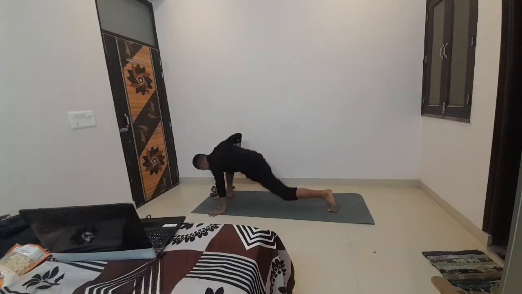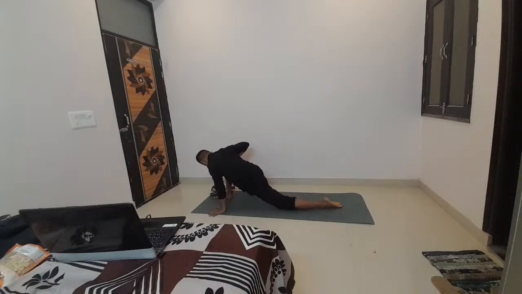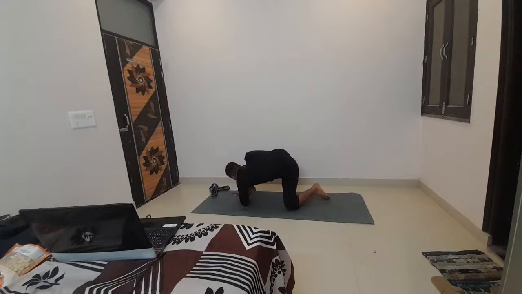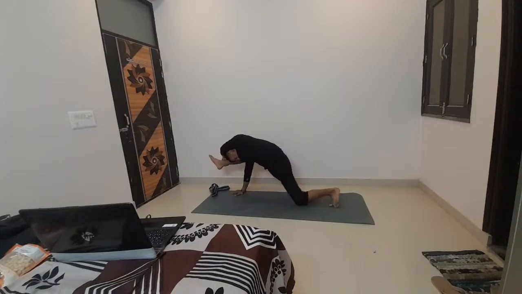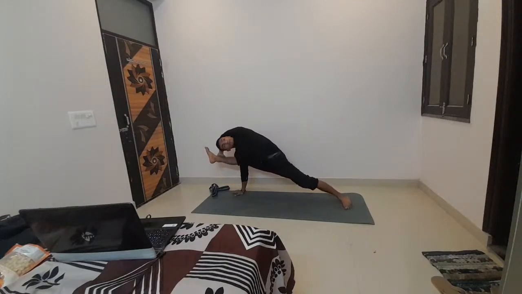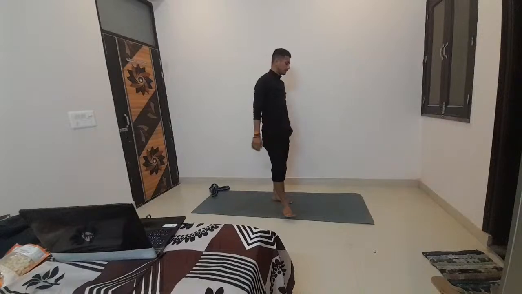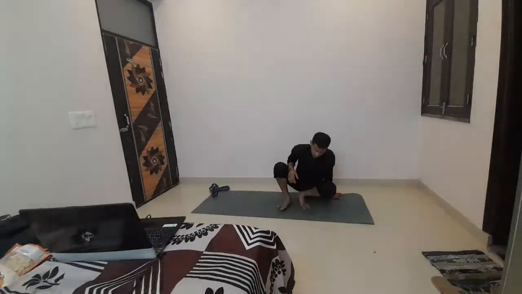Not too difficult at all. And now we are going to do this with the other leg. Okay, so that was with my right leg. So now I'm going to do it again.